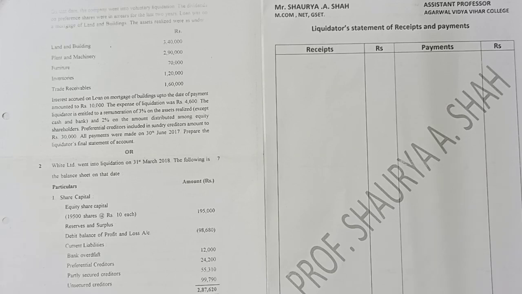Fine. Now starting with the sum, as usual, first we'll be discussing the sum, then we'll be starting with the entire long sum. I suppose everyone is having the sum with you. Fine. Share capital. First of all, the company went into liquidation on 31st March 2018. Share capital is divided into one part only, that is equity share capital, 19,500 shares at 10 rupees each. So it is 1,95,000. Second is your reserves and surplus. Under that, debit balance of P&L, fine.